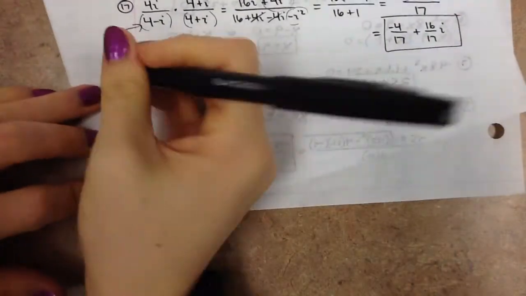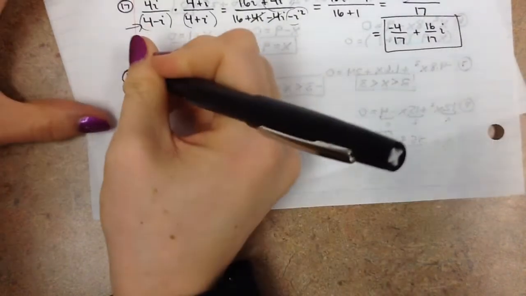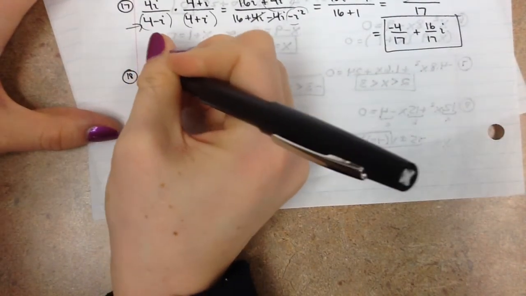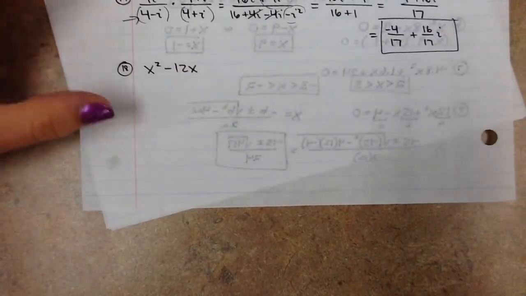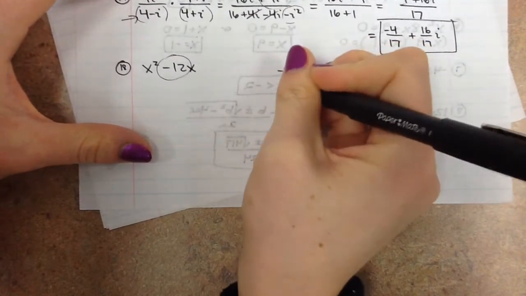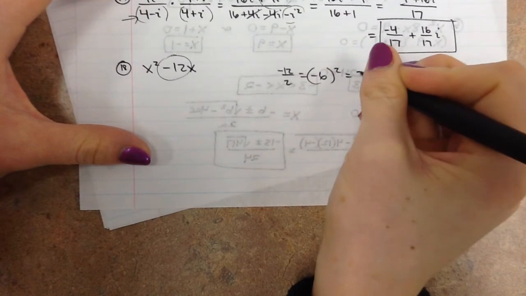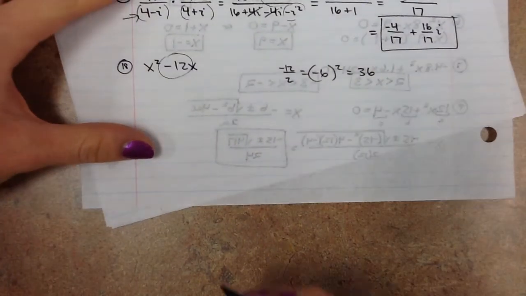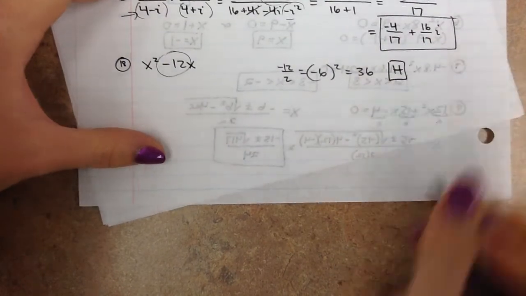We've got 18 and 20. 18 is another multiple choice. Which value of c makes the trinomial x squared minus 12x plus c a perfect square trinomial? Remember the way this works? I start with this middle number. I cut it in half. And then I square it. So negative 6 squared gives me 36. So my answer would be 36, which is letter H.